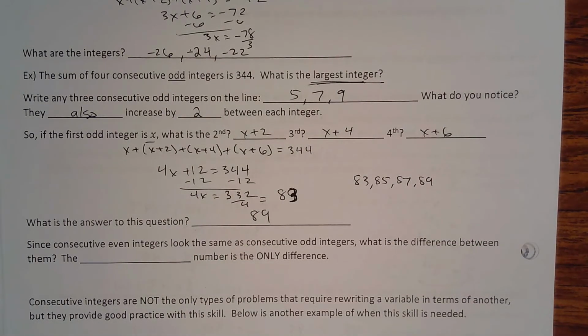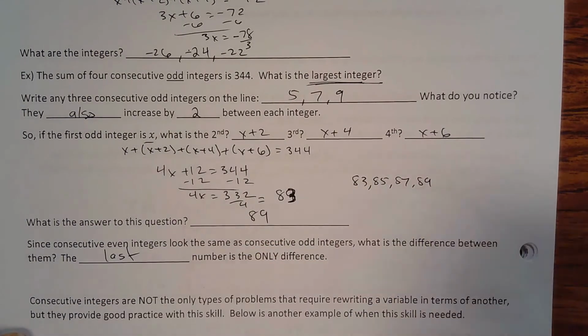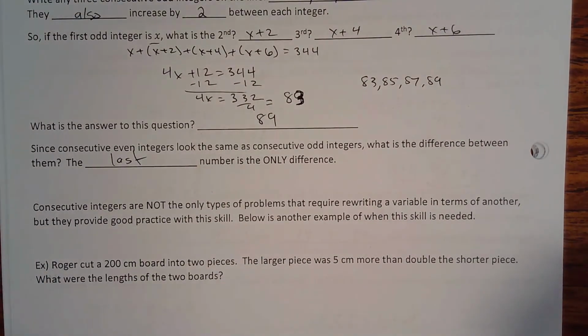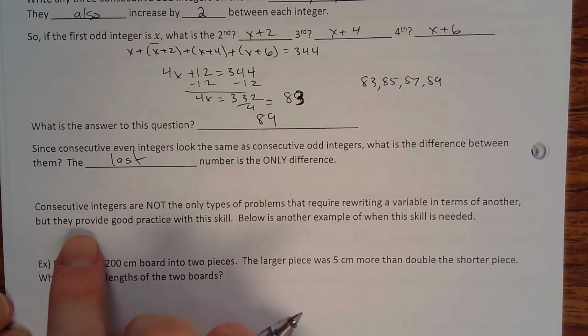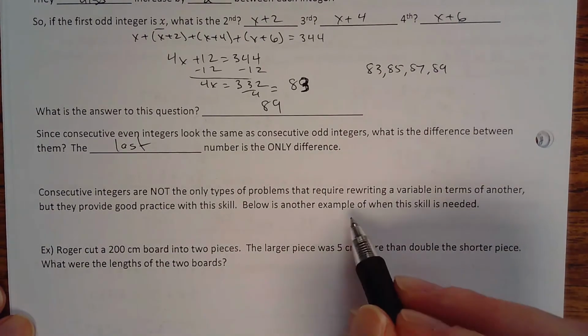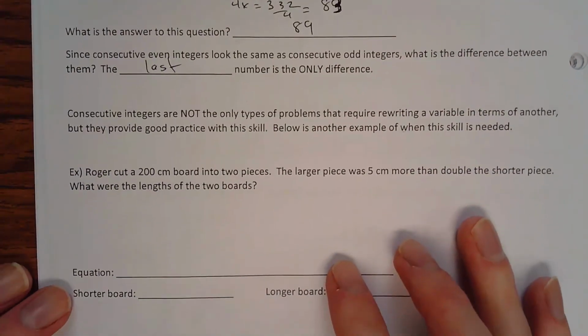Since consecutive even integers look the same as consecutive odd, what's the difference between them? The last number is the only difference. Okay. Consecutive integers are not the only types of problems that require rewriting a variable in terms of another variable, but they provide good practice to the skill. So below is another example of when the skill is needed.